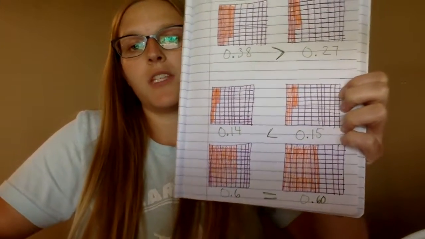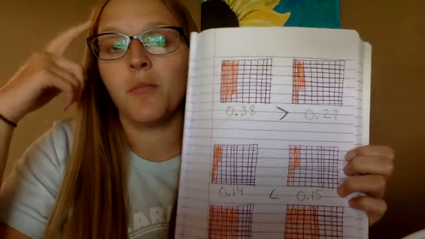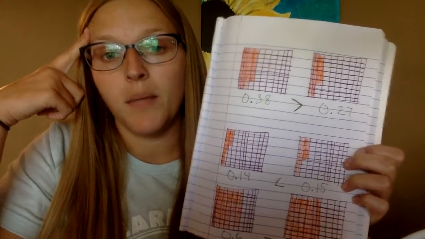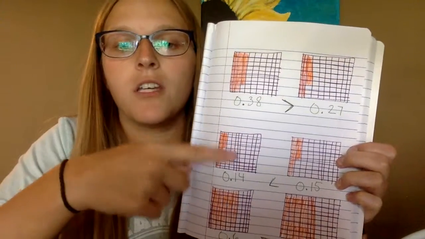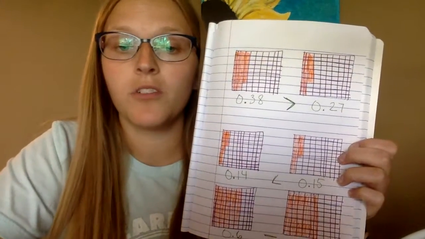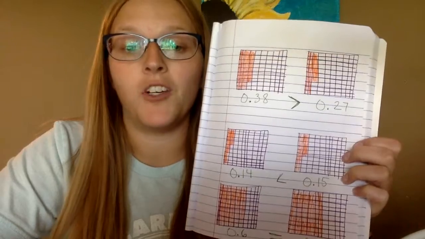Okay? So using our knowledge about place value and what number is greater than the other, and using our hundreds chart for knowing decimals, you will compare them in your next activity.